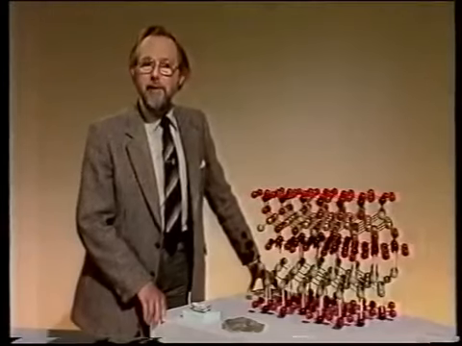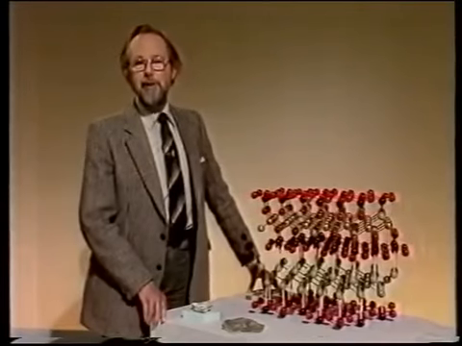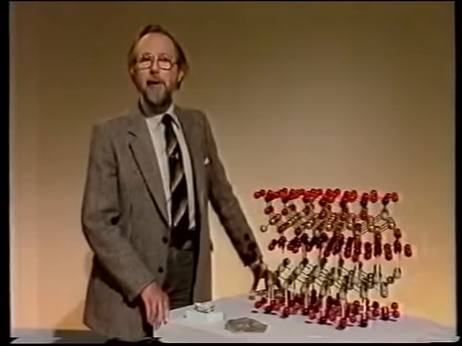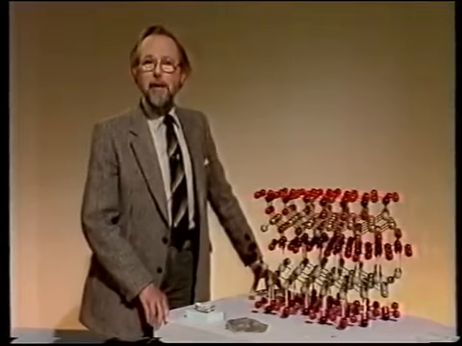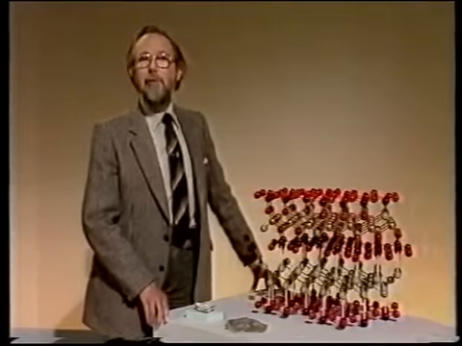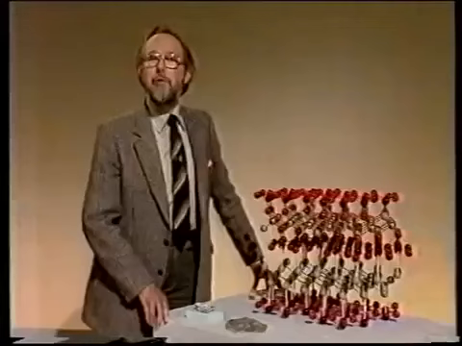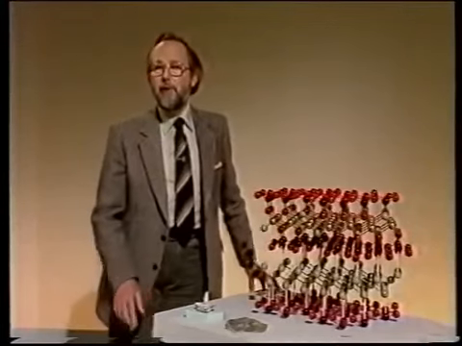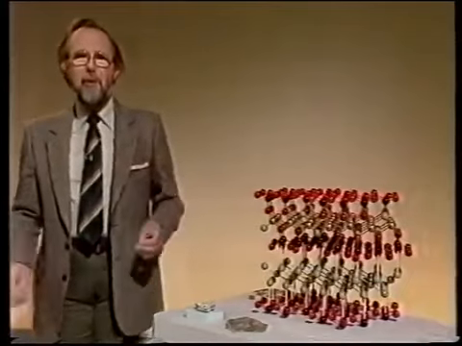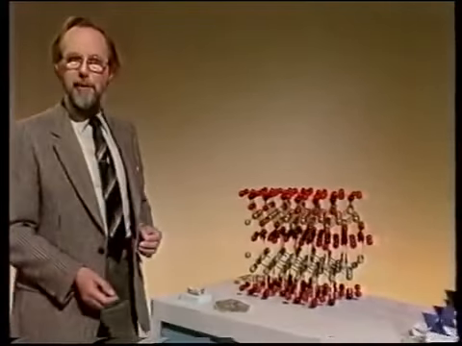And finally, we come to the most intricate type of arrangement of tetrahedra. This is where we have each tetrahedron linked to 4 others, rather as we did in this model we saw earlier. Now, of course, the arrangements of the tetrahedra can vary, and you can get all sorts of 3-dimensional structures from it.